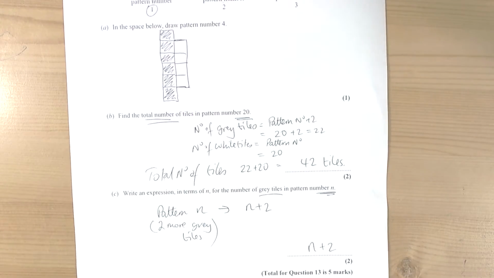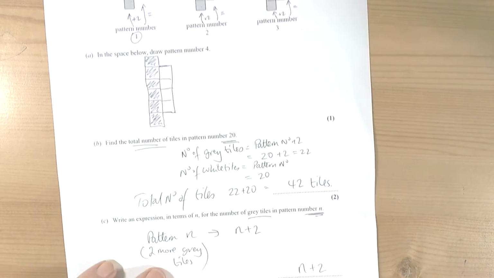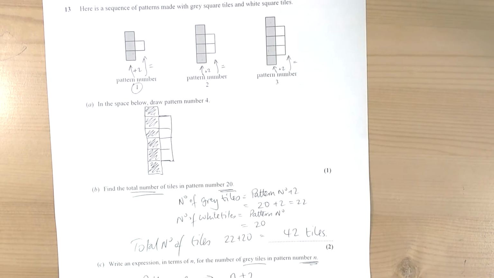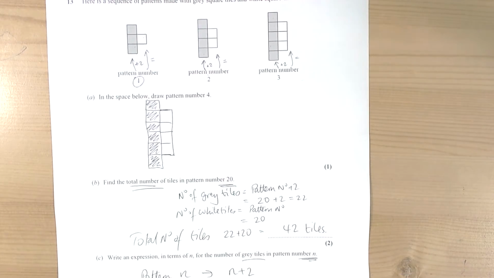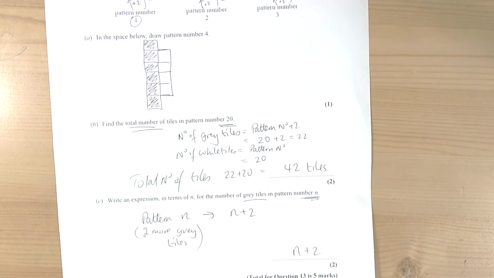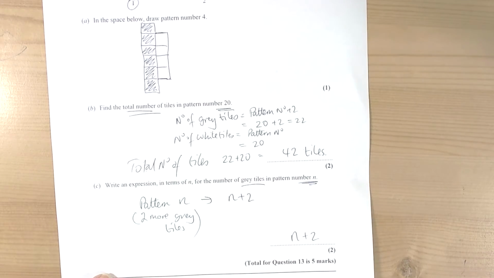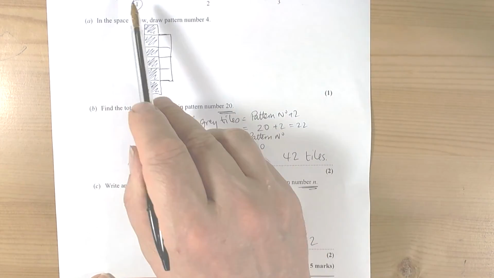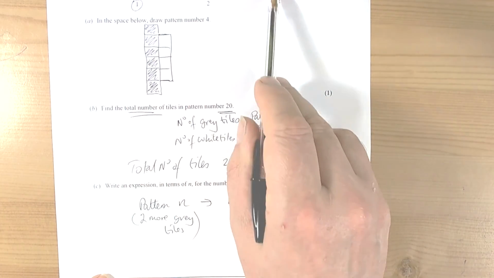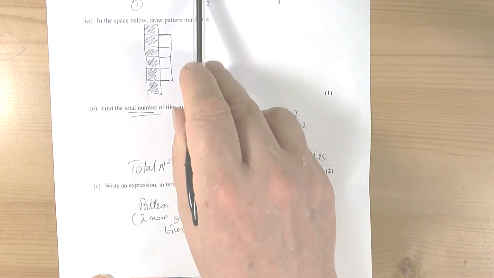Okay, so that's a review of a question involving patterns with pictures and how you might connect the pattern numbers with the parts of the picture and then work out what's going on for a general pattern n by looking at the results between pattern numbers and the number of tiles.